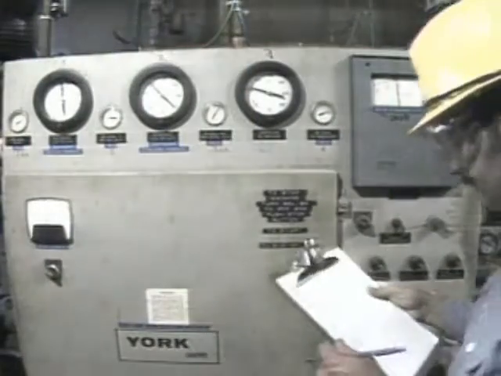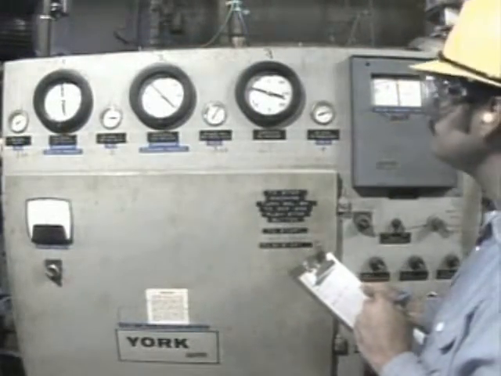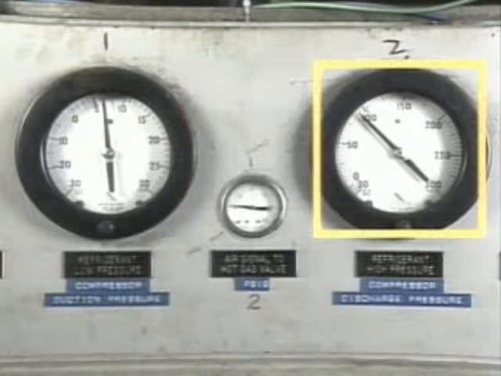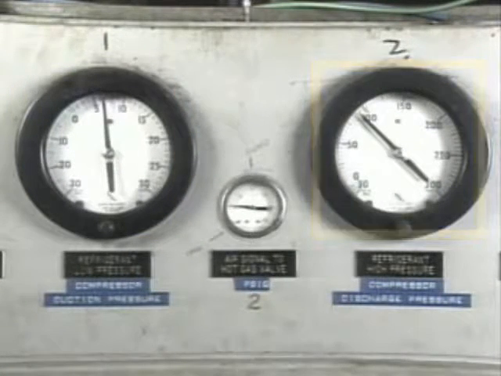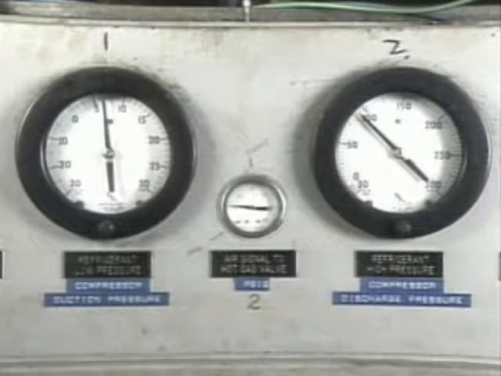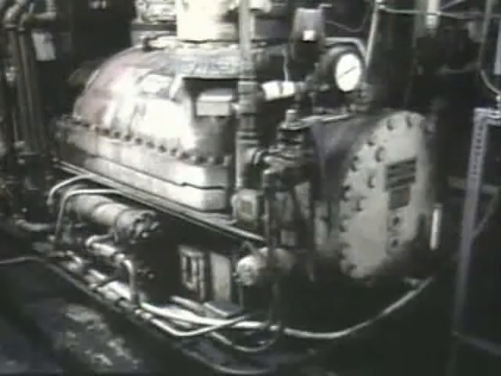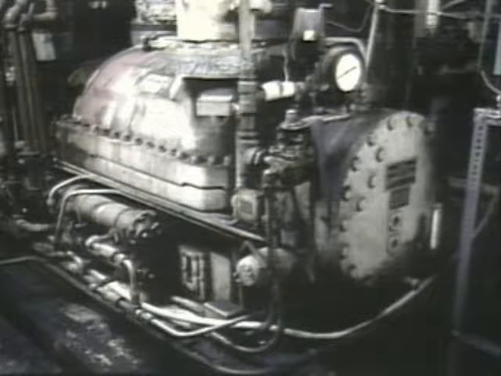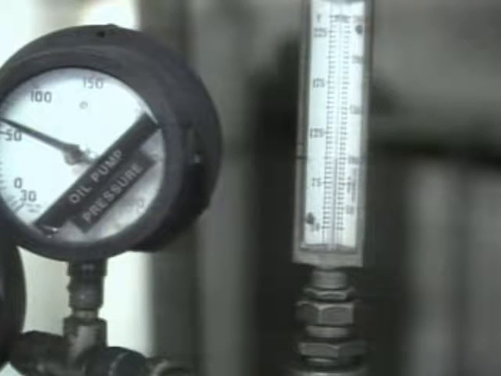Besides temperature indicators, there are also pressure indicators that should be checked. Two common locations for pressure indicators are the suction and the discharge of the compressor. Operators can use these indicators to monitor compressor operation. Some compressors have a lubrication system that uses an oil pump. The discharge pressure of the oil pump should also be checked. The correct discharge pressure indicates that the compressor's bearings are properly lubricated with oil.